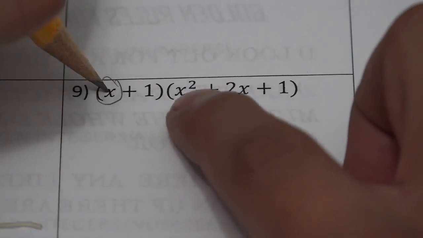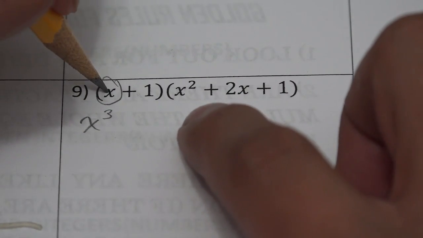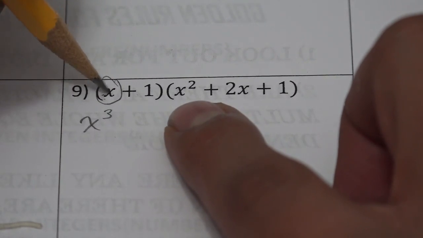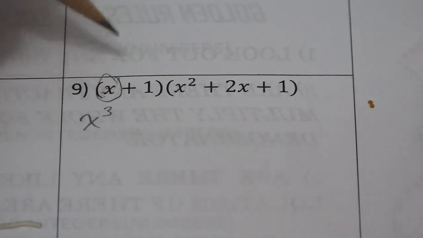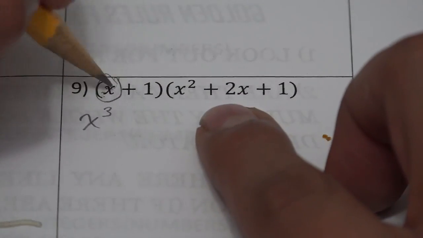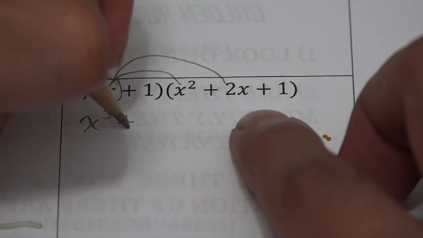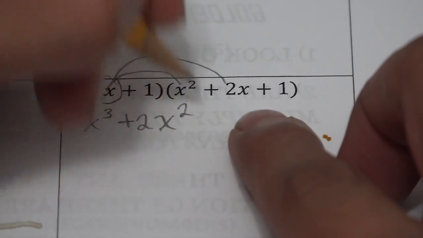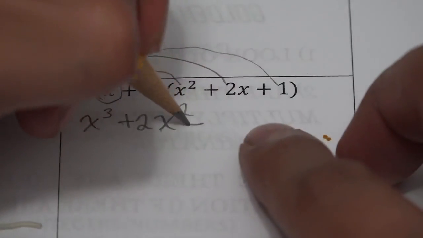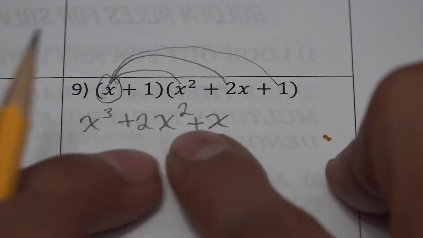X times x squared is x to the third power, because when you multiply powers of the same base, you add the exponents. This is nothing more than an x to the first power, but we don't write it because it's implied. So we have x to the third power, okay? And now x times 2x is 2x squared. Then x times 1 is 1x. And notice I always keep check of the sign. Alright, I'm done with this.